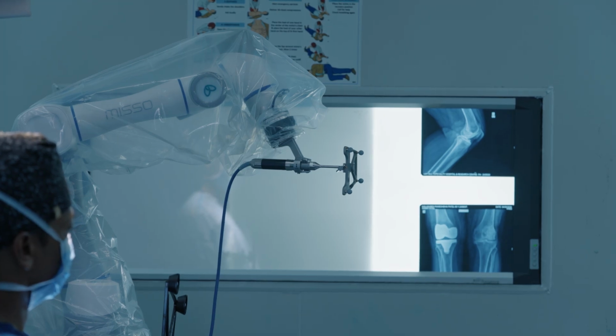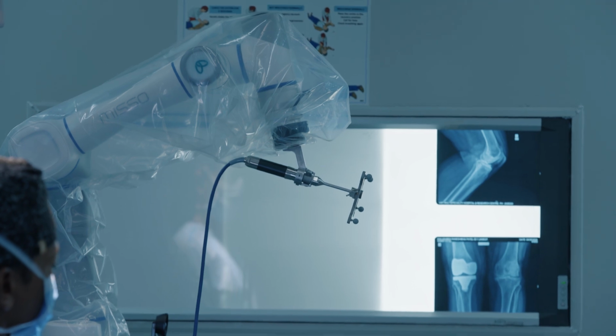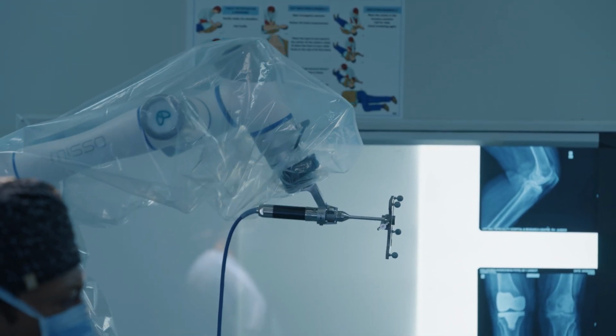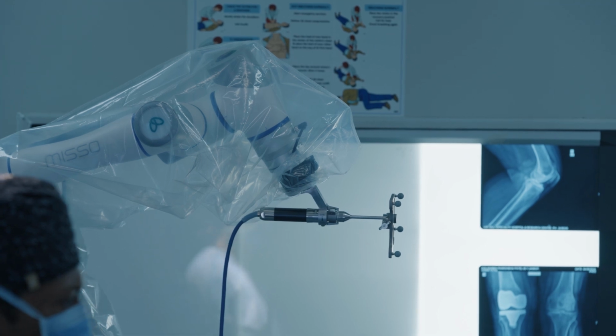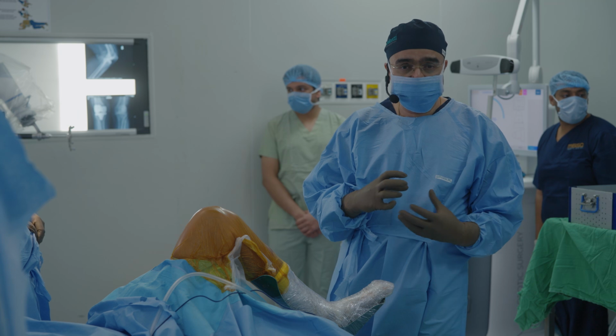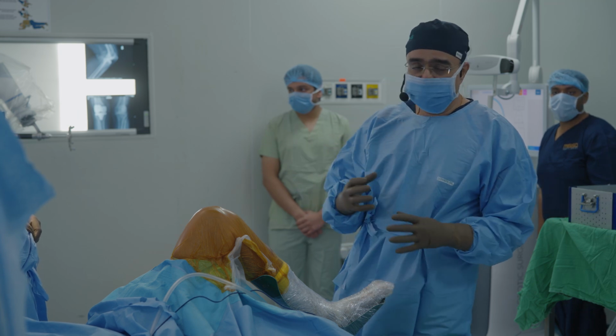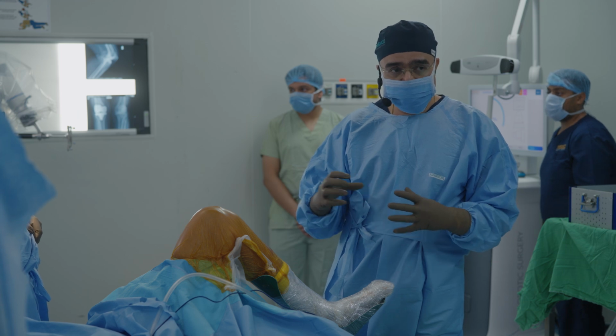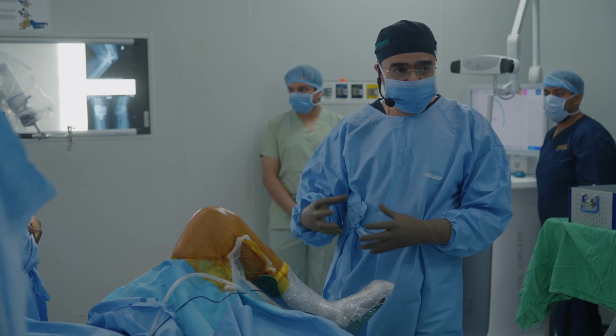So this is a CT based robotic system where pre-op CT planning is done and that plan is loaded to the robot, and before each and every case the robot will calibrate for that particular case, and this takes around 10 minutes. So once the calibration is done, the robot is ready and then we can proceed with the case.